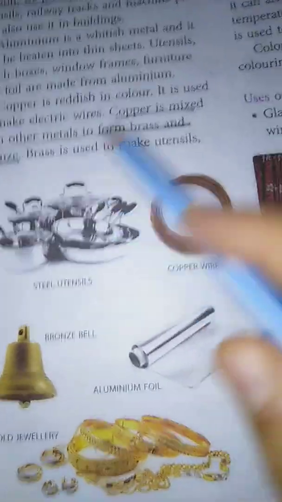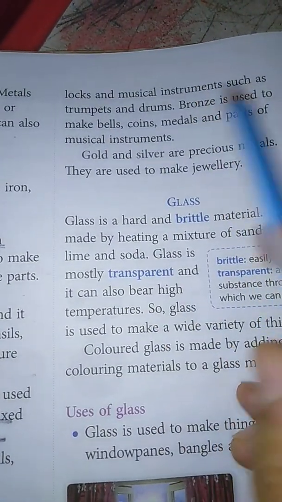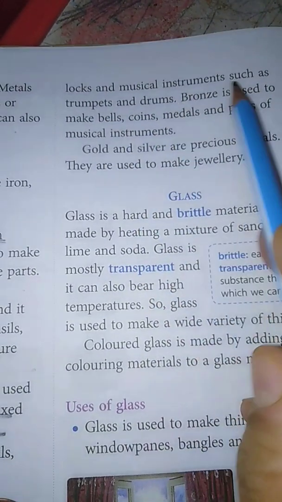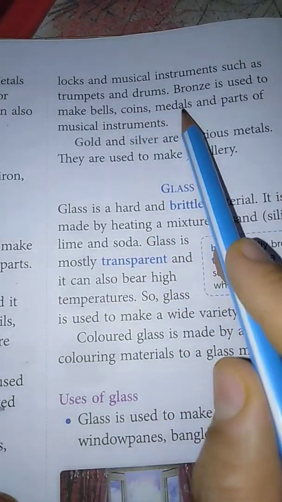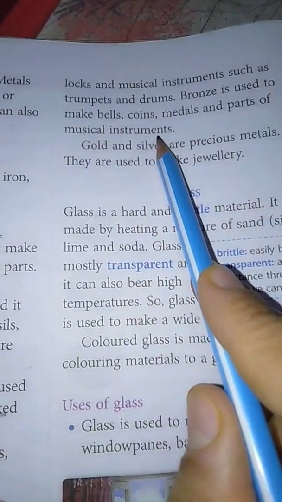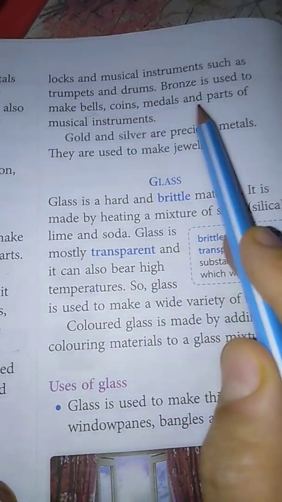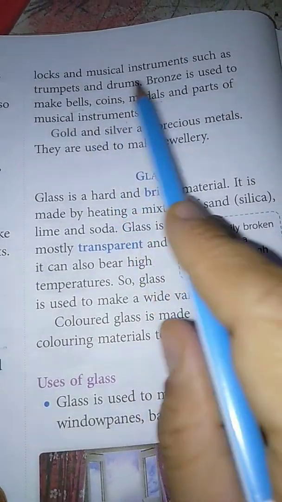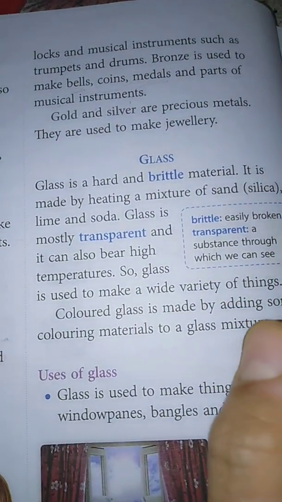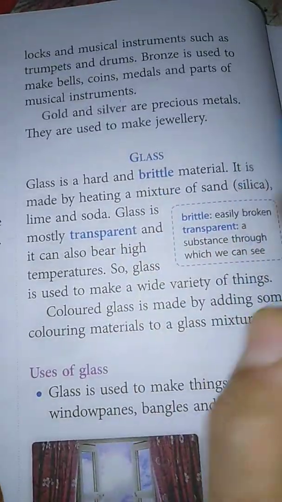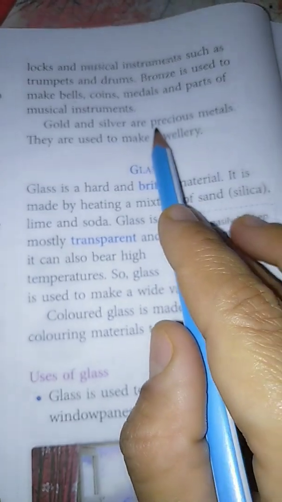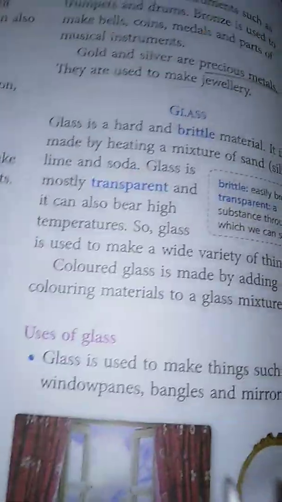Brass is used to make utensils, locks, musical instruments such as trumpets and drums, and bronze is used to make bells, coins, medals, and parts of musical instruments. You have seen coins, you have seen bells, you have seen medals, and some musical instruments. So these are the uses of brass and bronze. And gold and silver, as I told you earlier, are used to make jewelry. They are precious metals.